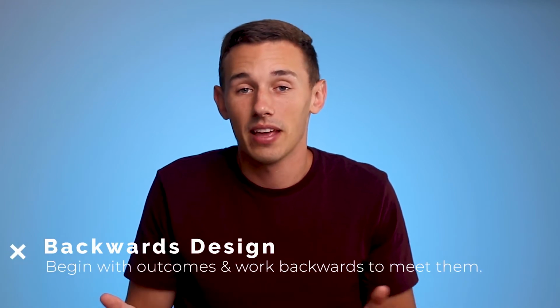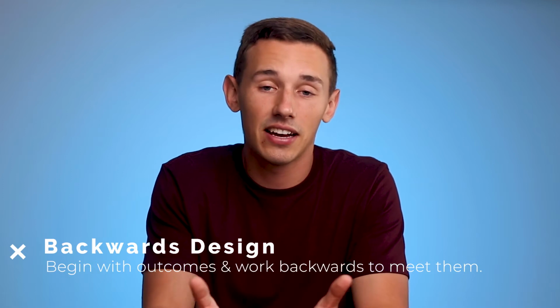So if you've been in the teaching community for a while, what I've been talking about may sound a little bit like something called backwards design. And backwards design is this idea that you can meet your learning outcomes by specifically stating what they are and then reverse engineering your semester plan to meet those outcomes.